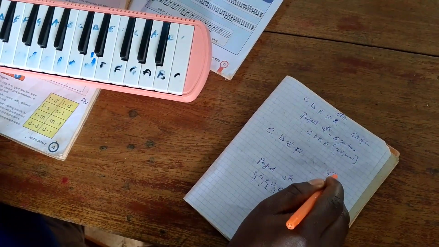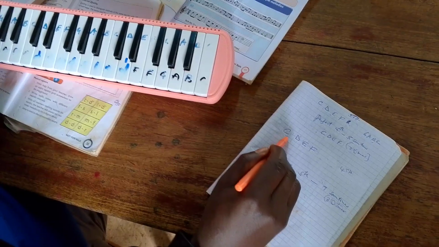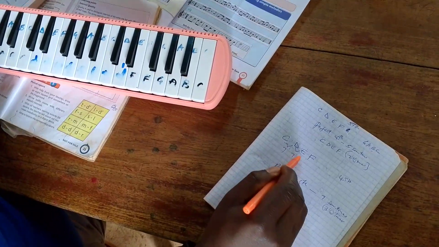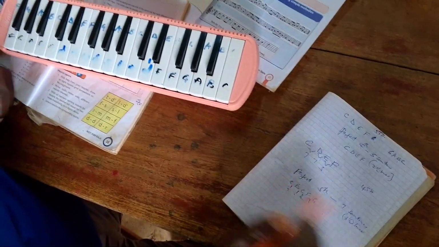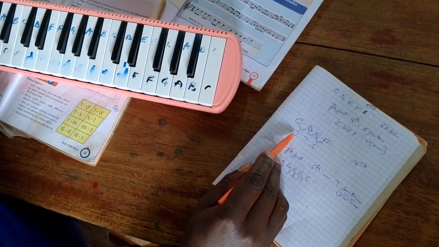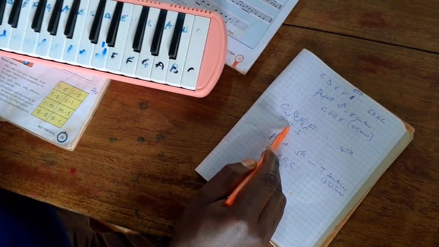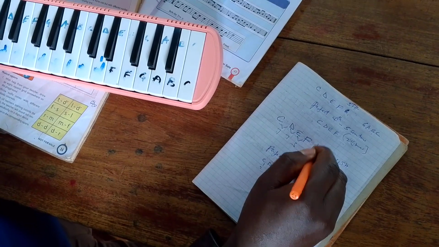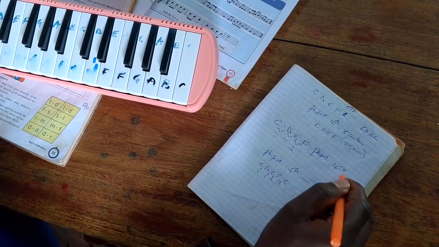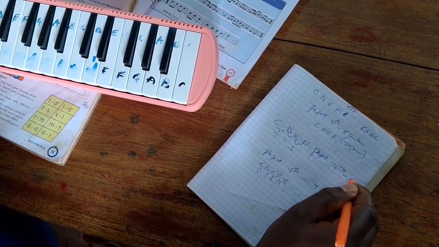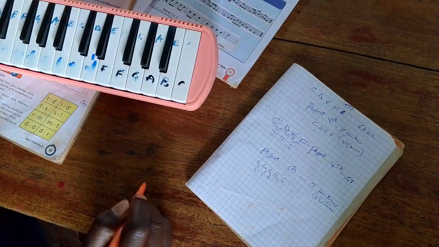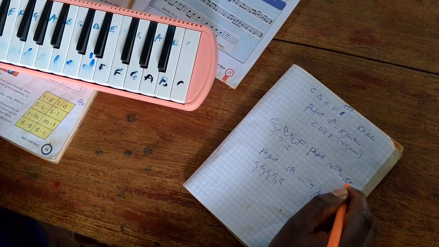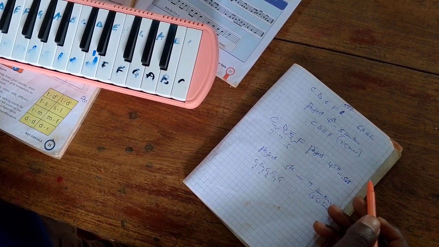But it has a tone here, a tone here, and a semitone here. If we calculate the number of semitones, we shall get 2 semitones, that's 4, plus 1 semitone, that is 5. So it is called a perfect 4th because it has 5 semitones.